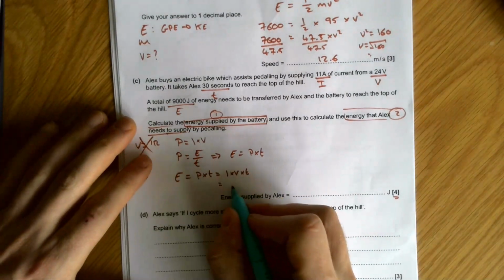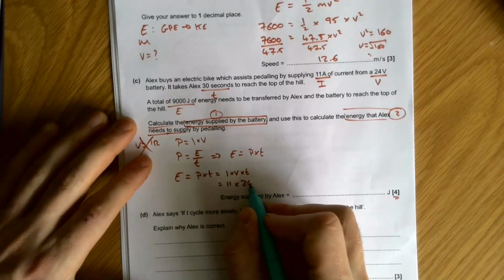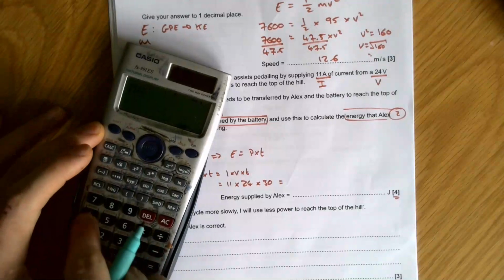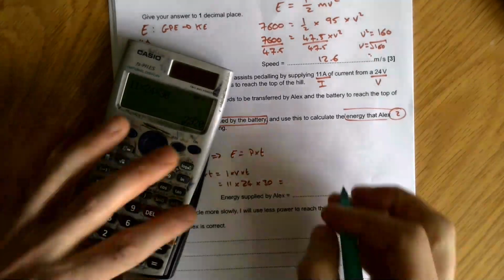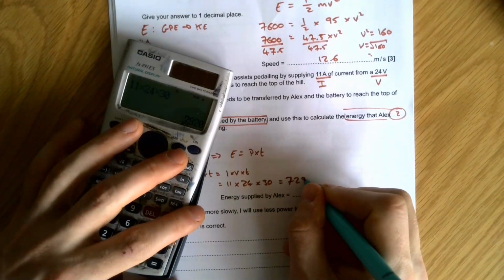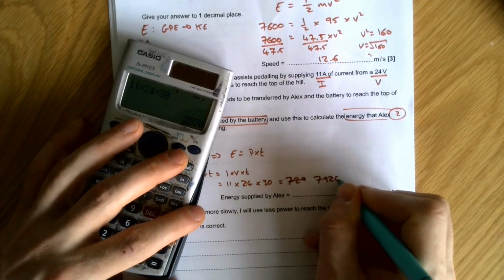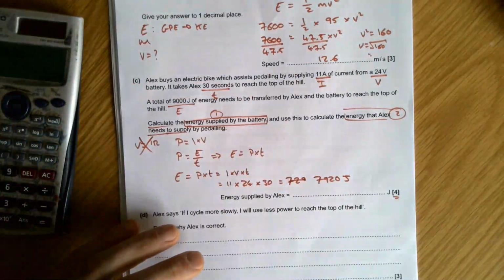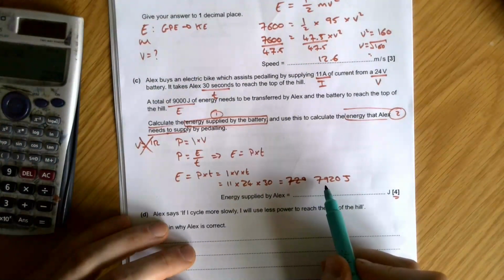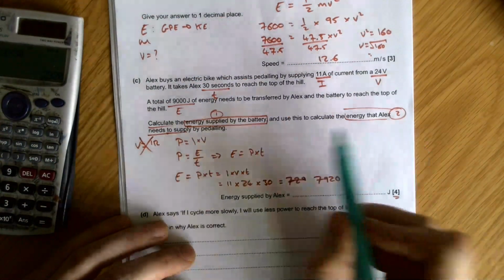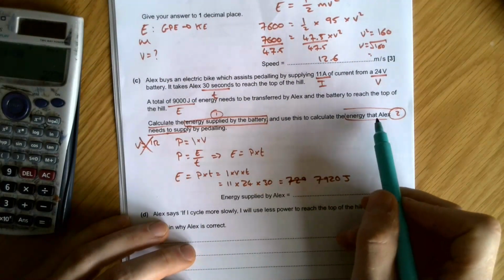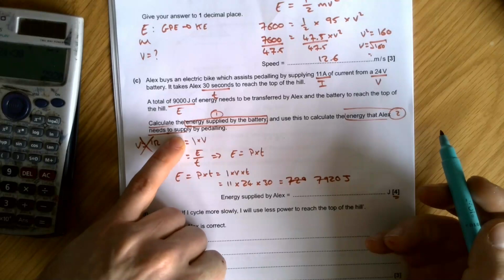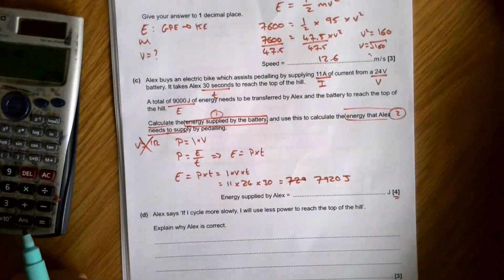So this is 11 times 24 times 30, which is 7920 joules. And that is part of the answer. That's the energy supplied by the battery. We need to use this to calculate the energy that Alex needs to supply by pedalling. So this is going to require a second step.